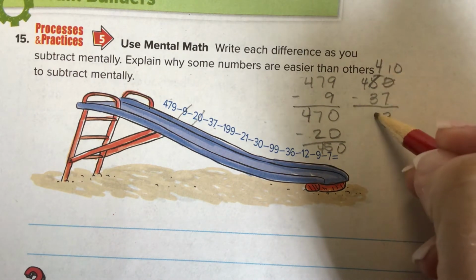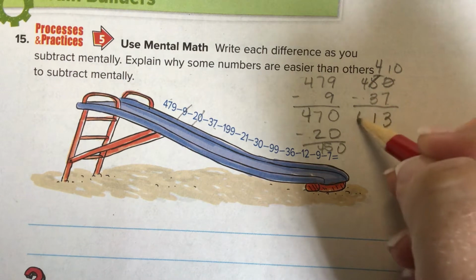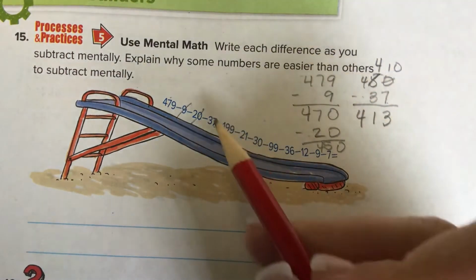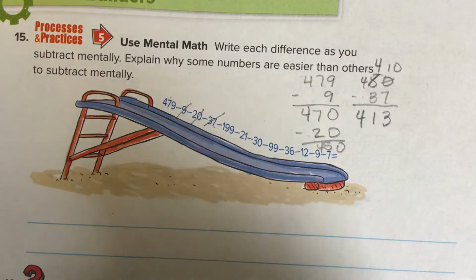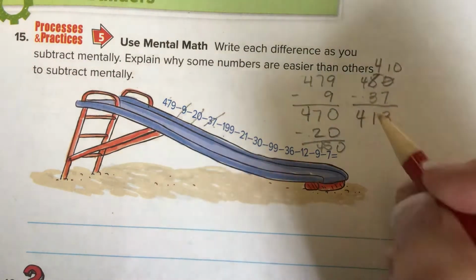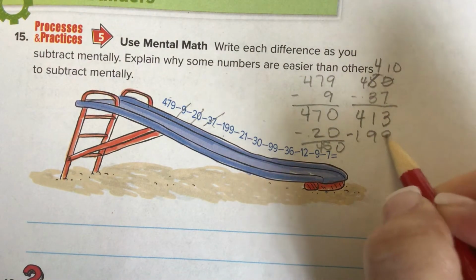4 take away 3 is 1. 4 take away nothing is 4. So now I'm at 413, so I just took away that 37. Now I have to take away 199. Oh my goodness, that would be a lot.